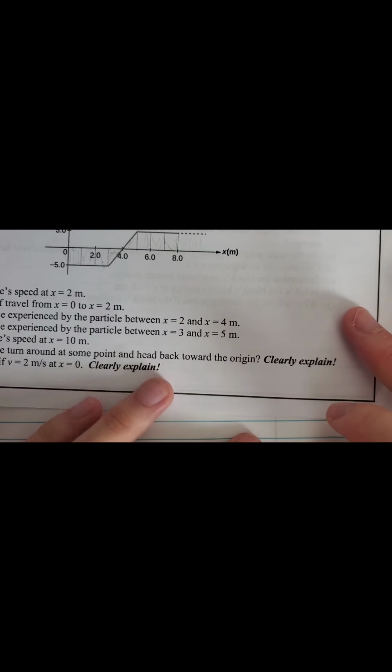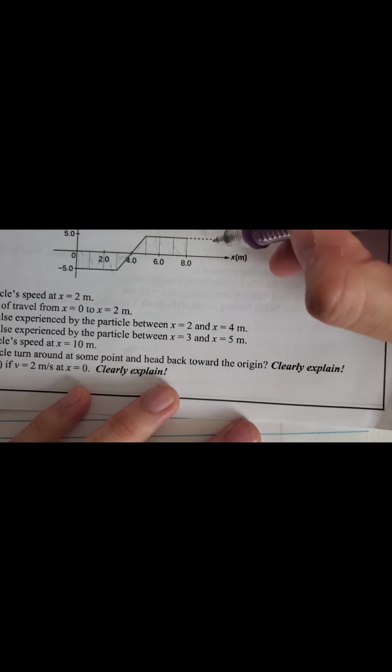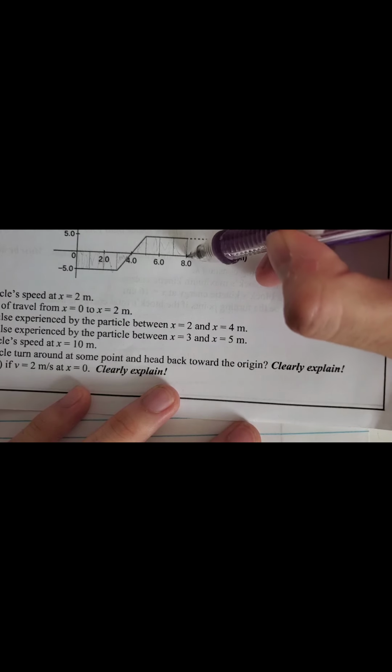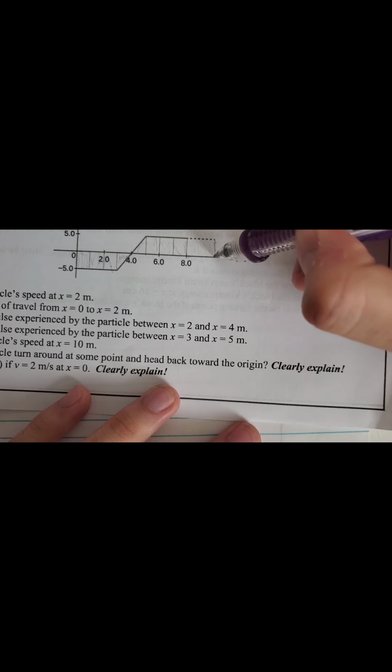I also have a little section over here that is a rectangle. So I know that from 8 to 10 is the distance of 2, and 5 goes up, so my area will be plus 5 times 2. And ultimately this gets me 10 joules as my work from 0 to 10, because these two cancel out, and 5 times 2 is 10 joules.